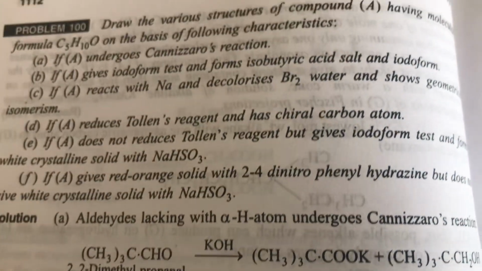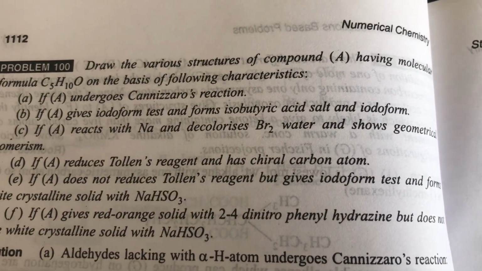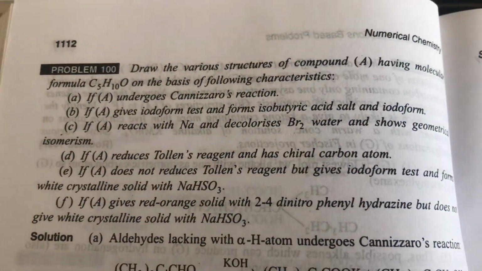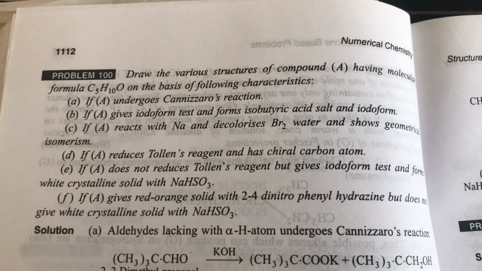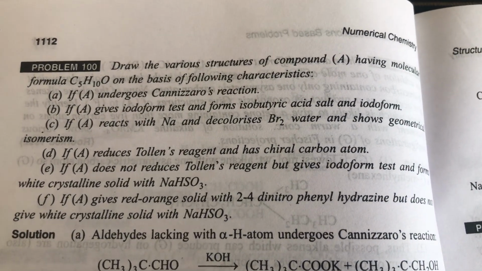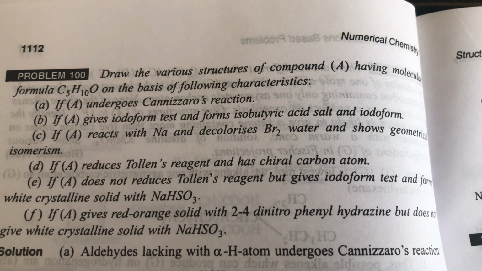Now let's see the C part. A reacts with sodium and decolorizes bromine water and shows geometrical isomerism. To decolorize bromine water, it must be unsaturated, alkyne or alkene, because only one DU, so alkene, and shows geometrical isomerism.